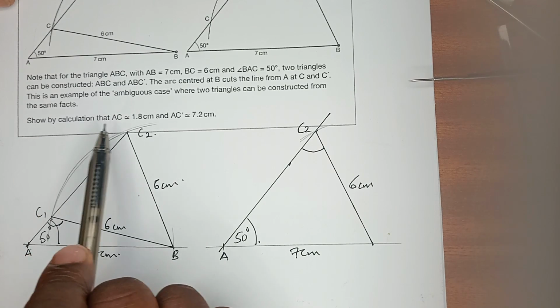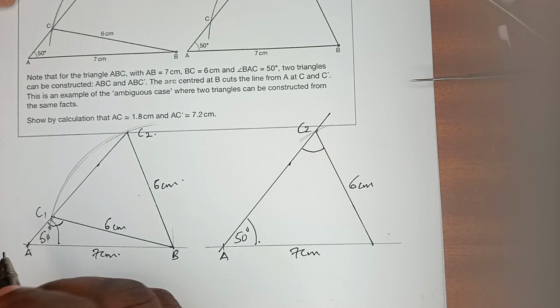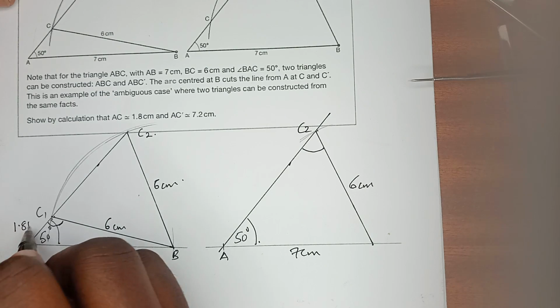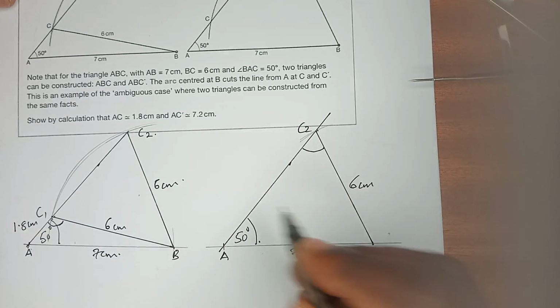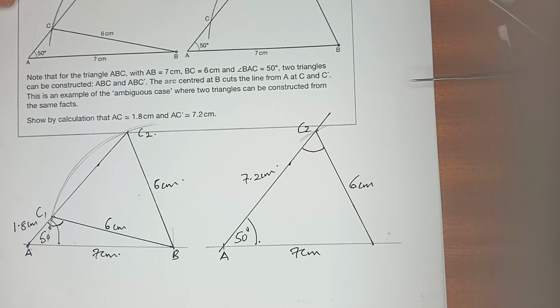Show by calculation that AC1 is 1.8 centimeters and AC2 is 7.2 centimeters. Show by calculation. And we are not far from that. Let us just see what would really happen.